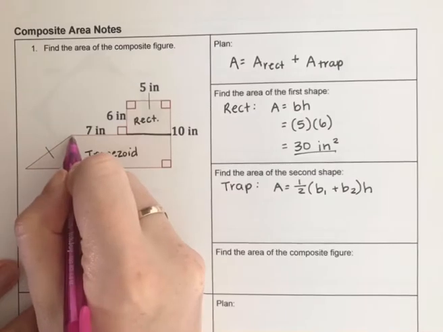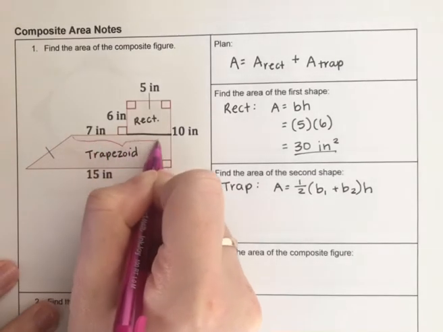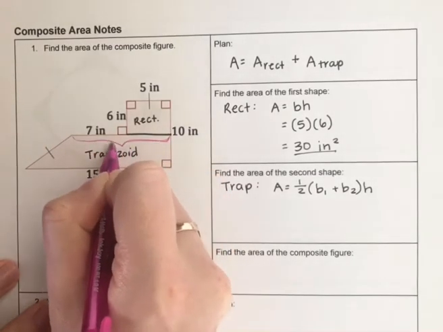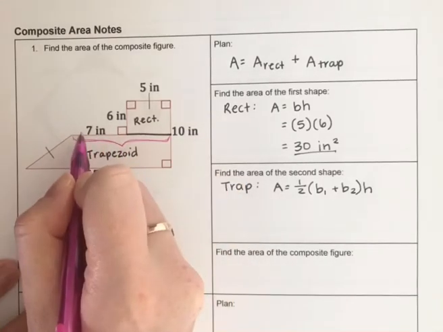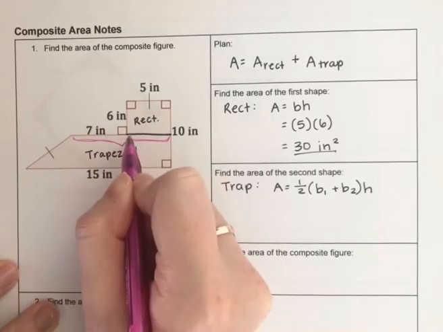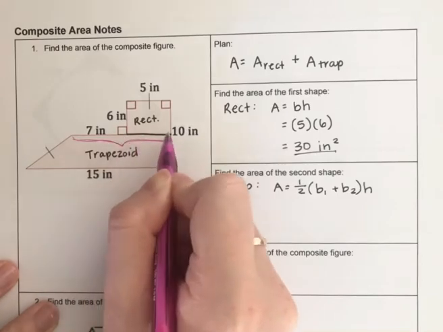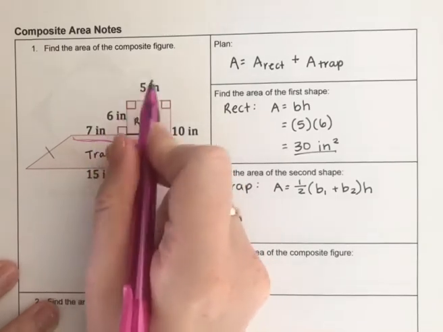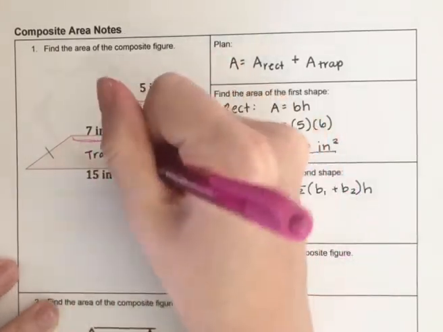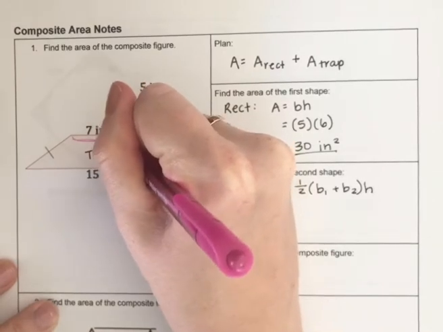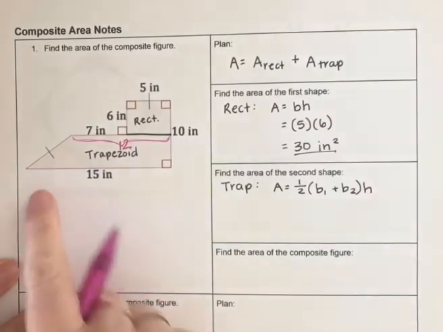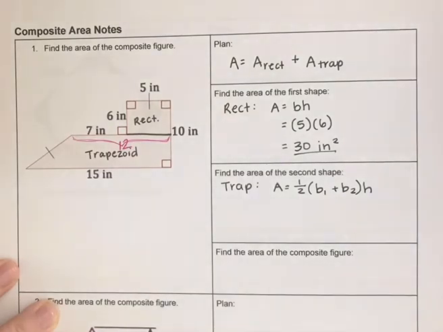For the top of my trapezoid, I only know that this part is 7, and this part right here is 5. So I need to add those two together to get all the way across the top, which ends up being 12. And then all the way across the bottom is already 15.